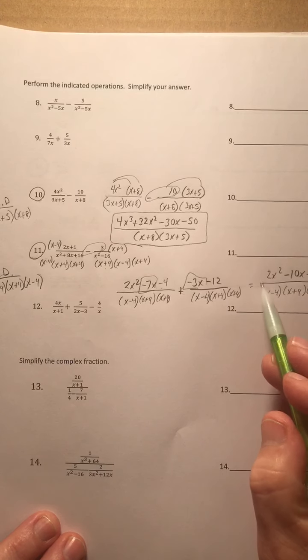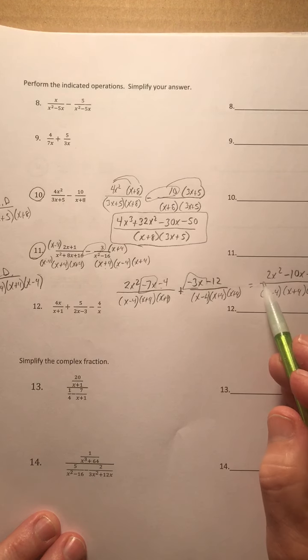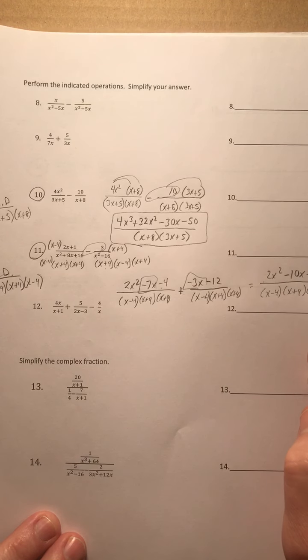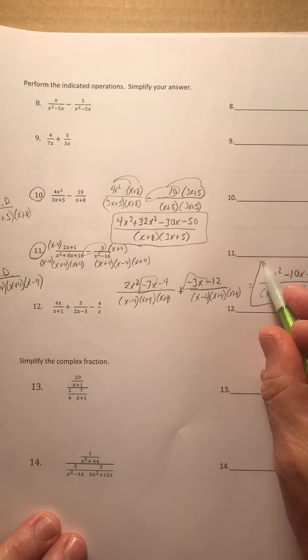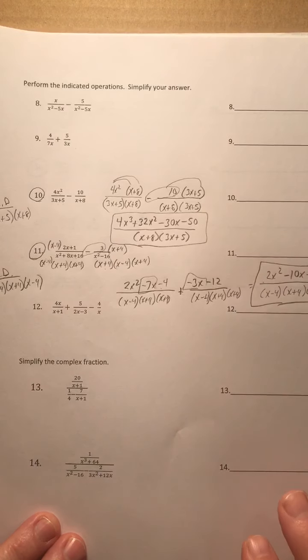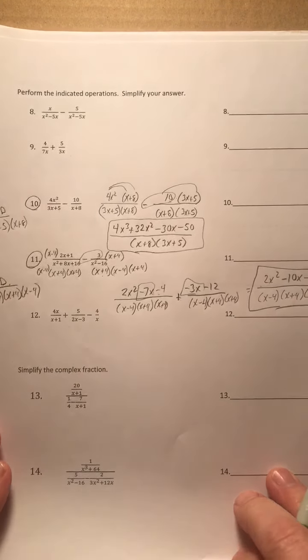And again, you need to try to factor this out. We can factor a 2 out of all of them. And that's going to give us the factors of 8, that when we would subtract them, we would get a 5, and we don't have that. So it doesn't factor out any further than factoring out the 2. So this is actually our answer because it doesn't simplify any further. All right, and that was number 11.